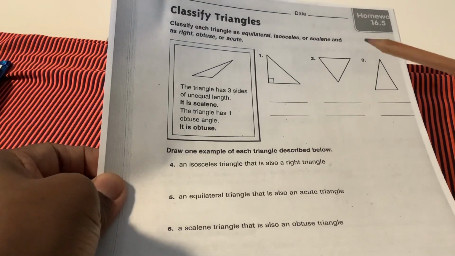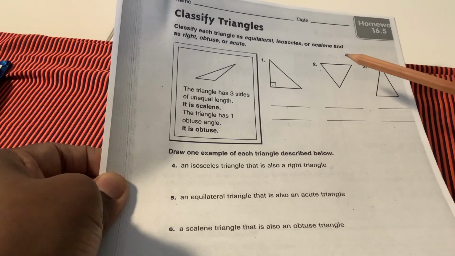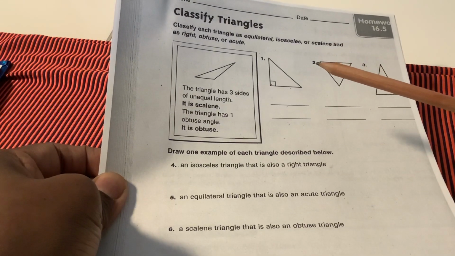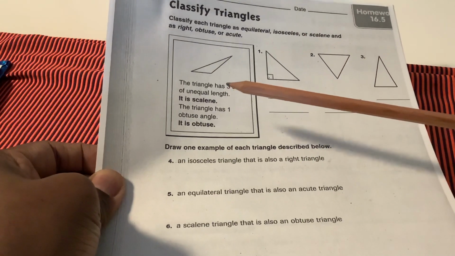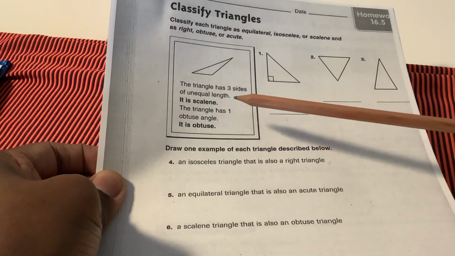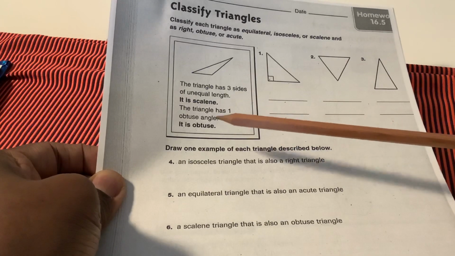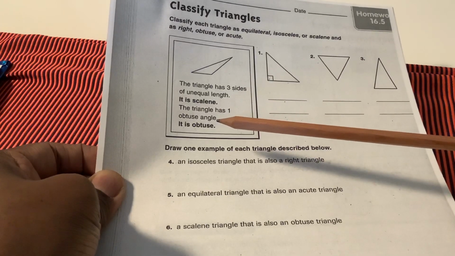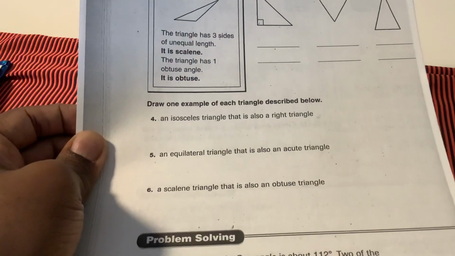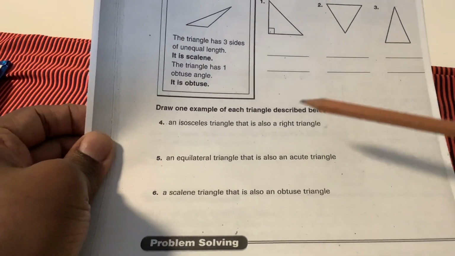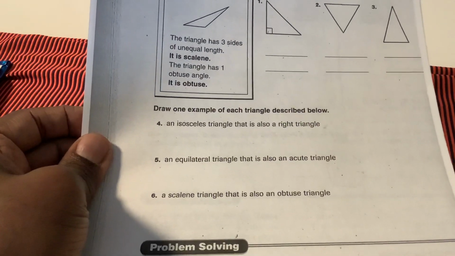Classify each triangle as equilateral, isosceles, or scalene, and as right, obtuse, or acute. Look at the example here. The triangle has 3 sides of unequal length. It is scalene. The triangle has 1 obtuse angle. It is obtuse.